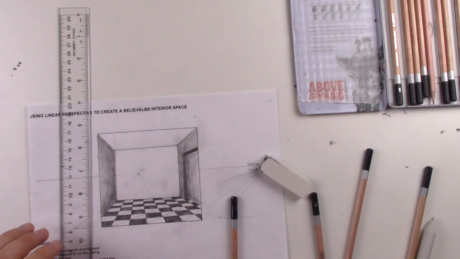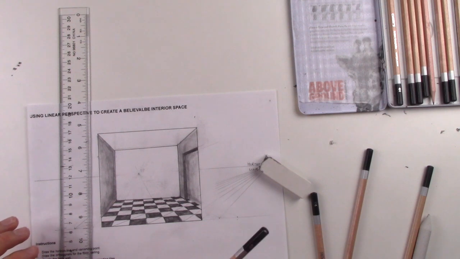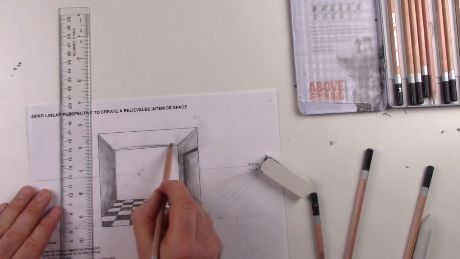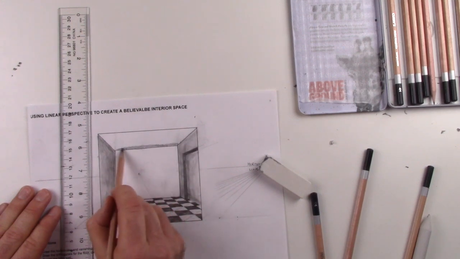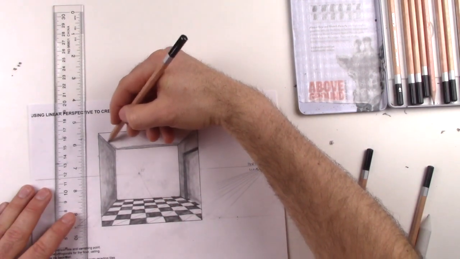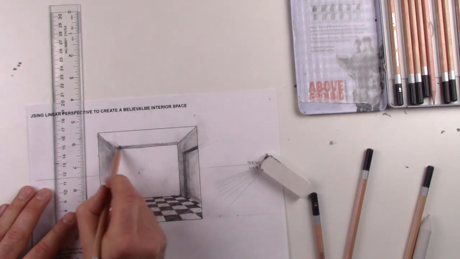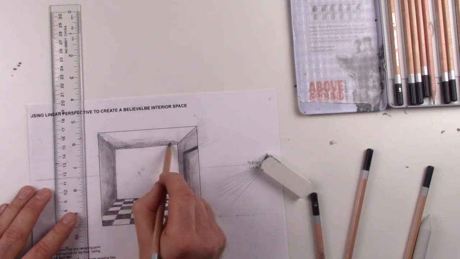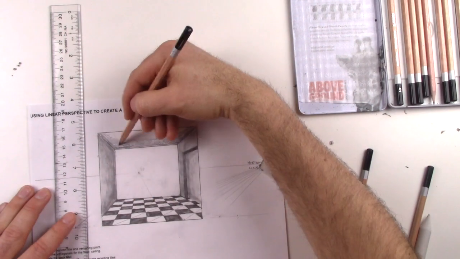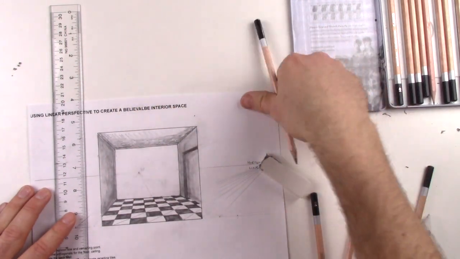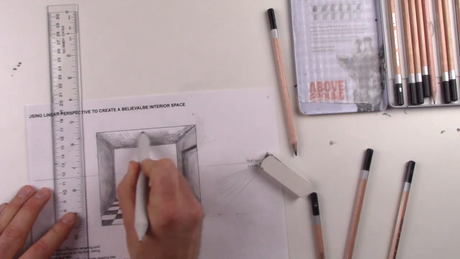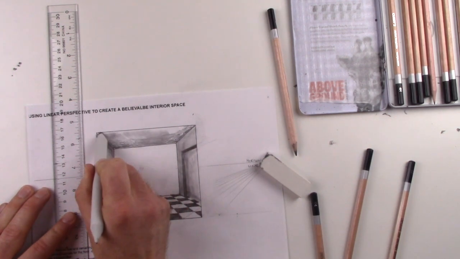Okay, and same on the ceiling. It's again going to be darker towards this back wall, and get lighter as it comes up towards the top edge of the frame for this particular image. And I'm going to use my blending stomp here to start just blending that in a little bit.